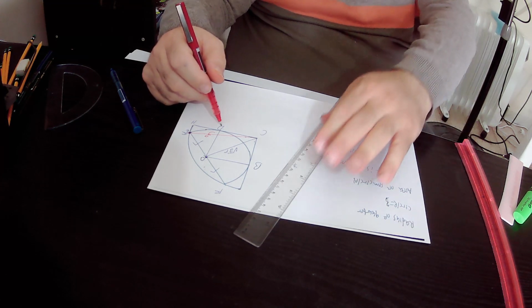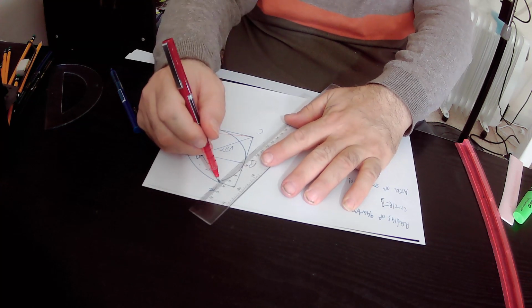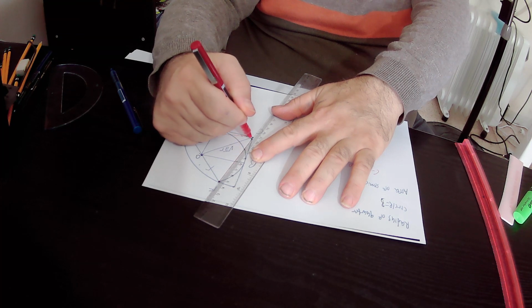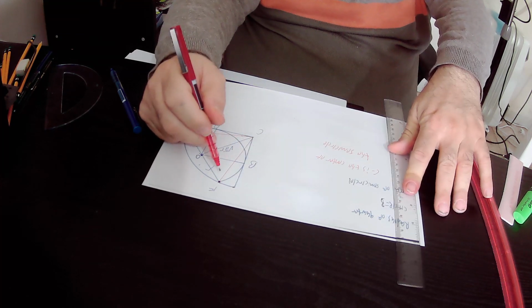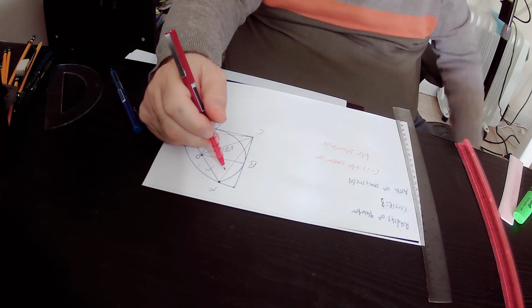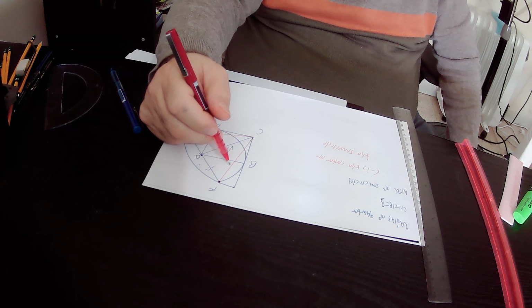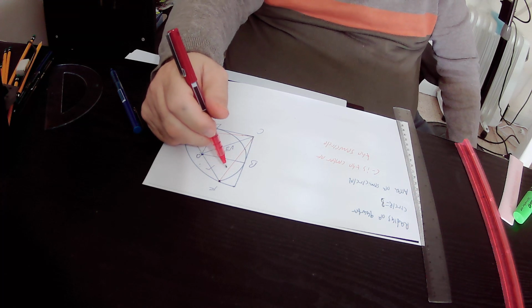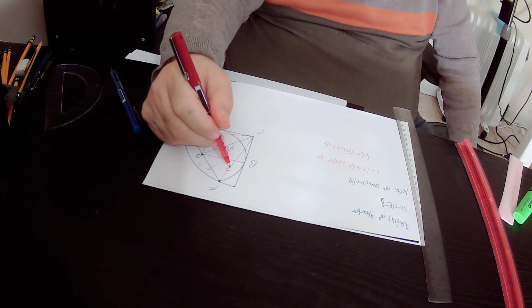We join points C and F together by a straight line. For the same reason exactly, CF will also be equal to the radius of the quarter circle, that is to say, it will be equal to 3 units.